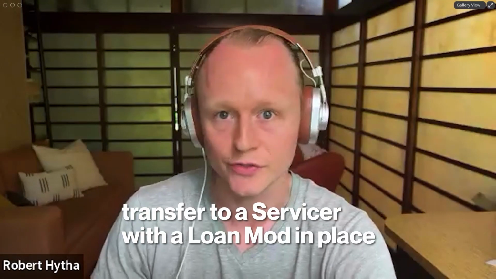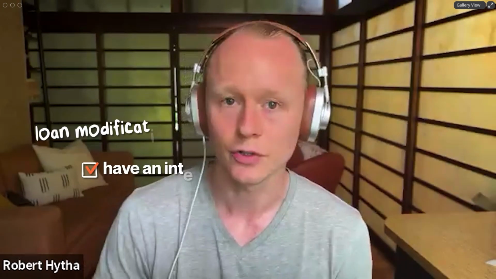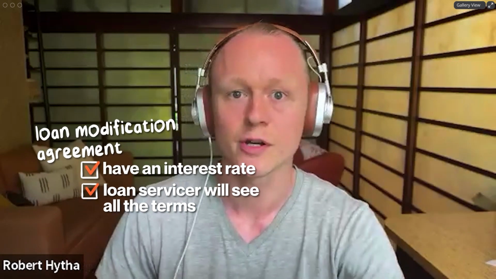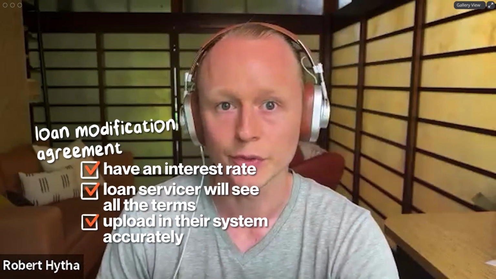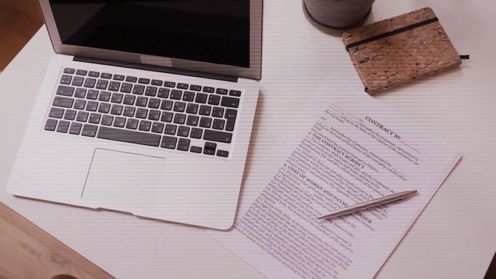And when you transfer to a servicer with a loan mod in place, it is much more straightforward, because your loan modification agreement will have an interest rate on it. The loan servicer will see all those terms and upload them into their system really accurately when they onboard the loan. So that, I think, is a pretty good way to go with some of these deals where there's a little bit of uncertainty going in with the interest rate or the adjustable rate nature of the loan.